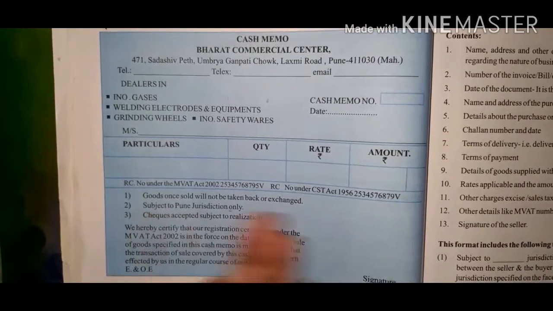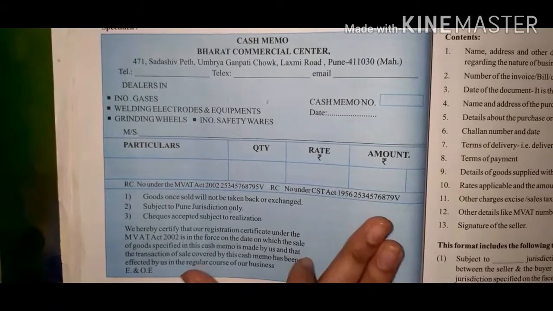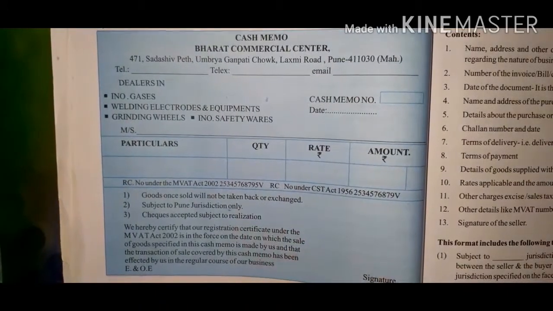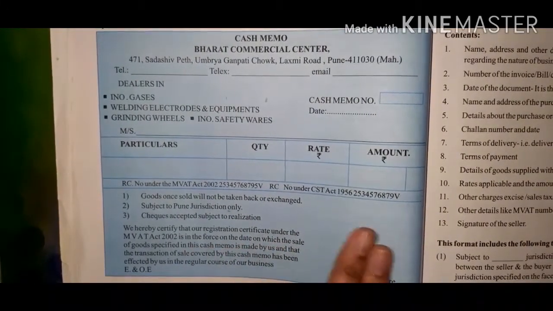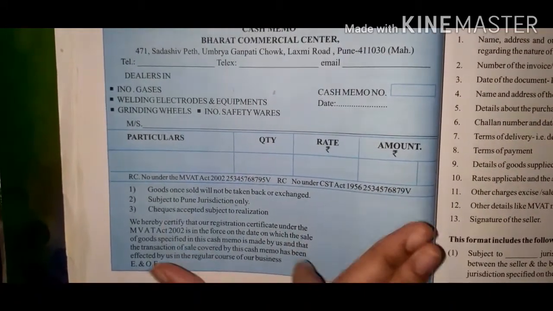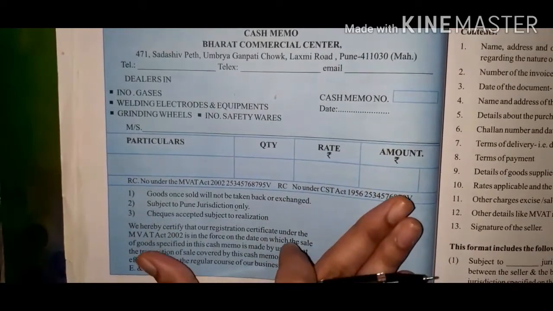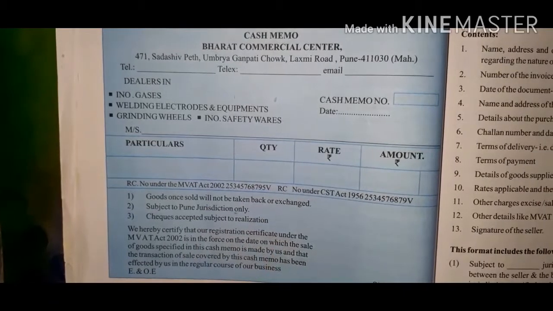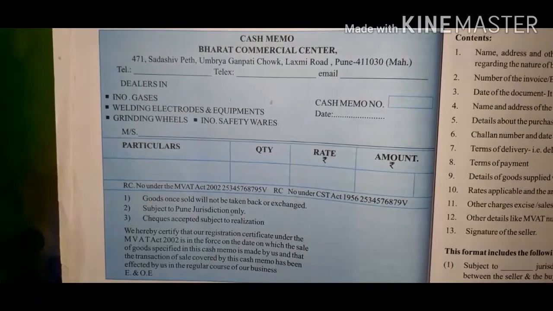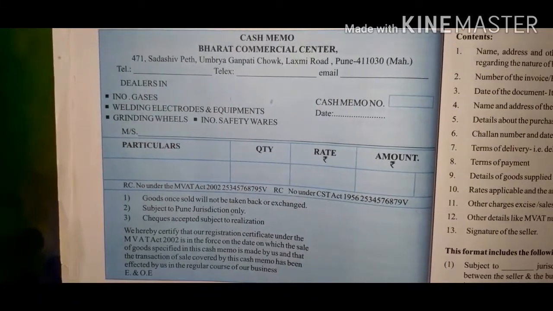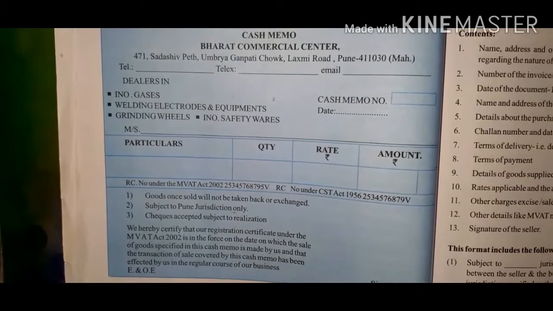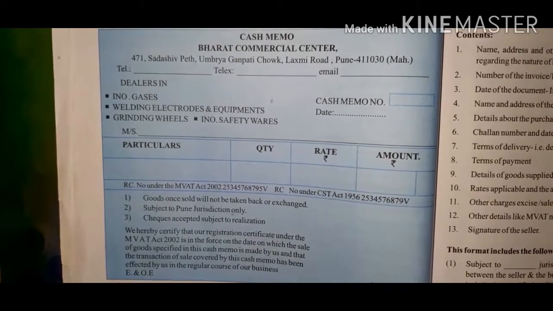Now a cash memo is in a printed form and it comes in a bound book. A seller can make a duplicate copy of this cash memo, or a carbon copy can also be made, where he keeps the carbon copy for himself as proof that he has made the sale of the goods, and the original copy is handed over to the buyer. He keeps the carbon copy with himself to record that entry in his books of account where he is maintaining all his financial records.